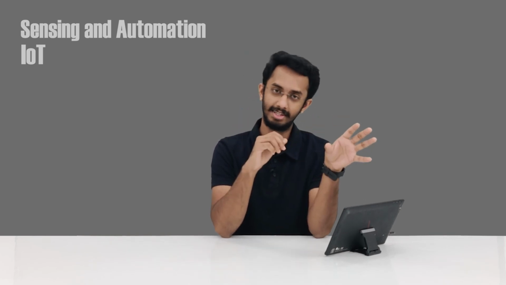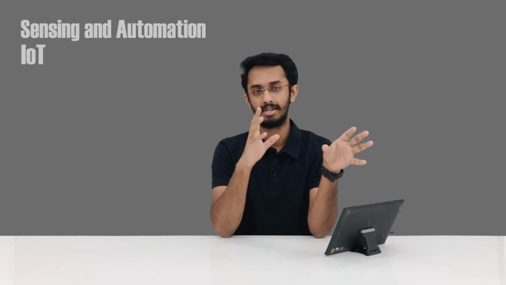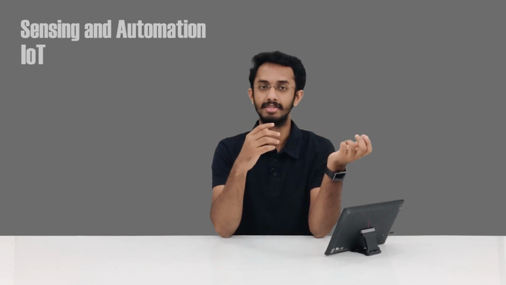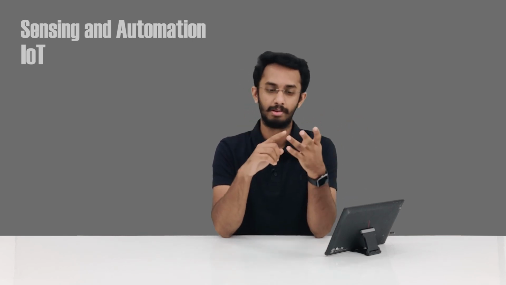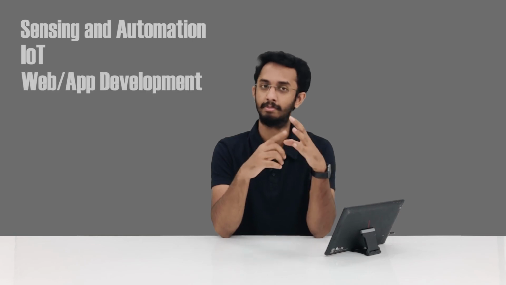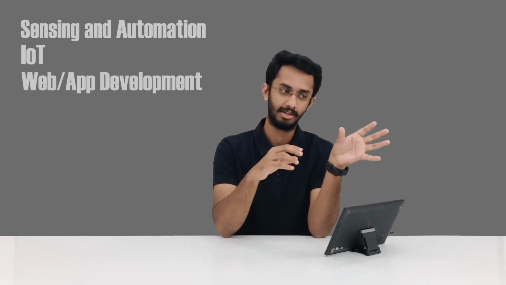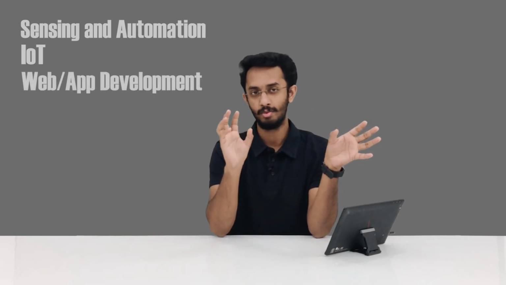After you're done with the sensing and sending data to the cloud, third thing would be to see the data that's been sent to the cloud. So wherein you need to learn about web development and app development. So we are done with capturing the data, sending it to the cloud, and now previewing the data.